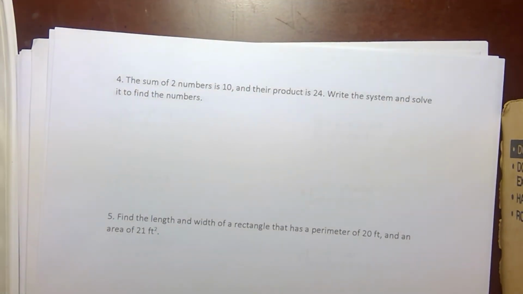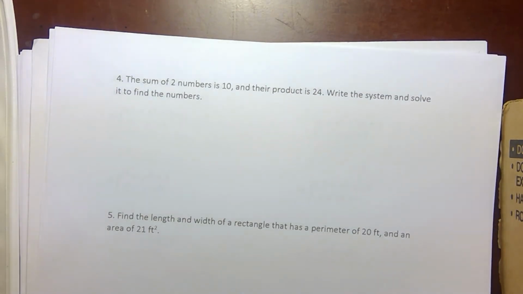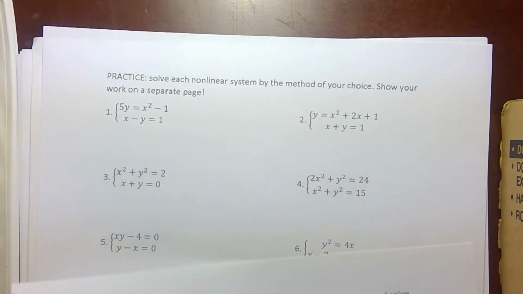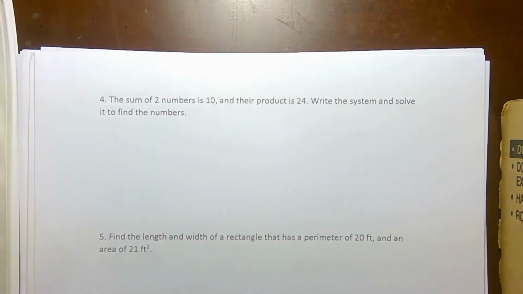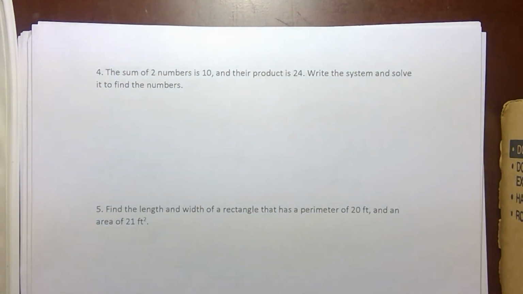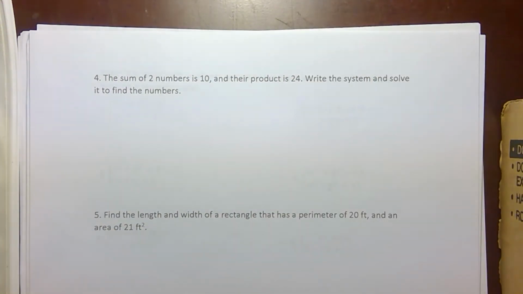We have some more examples of solving nonlinear systems. We're going to do 4, 5, and 6. And then we've got some written practice. Okay, 4, 5, and 6. For number 4, I'm not given a system straight out. I'm given a statement and I have to write the system. The sum of two numbers is 10. Their product is 24. Write the system and solve to find the numbers.